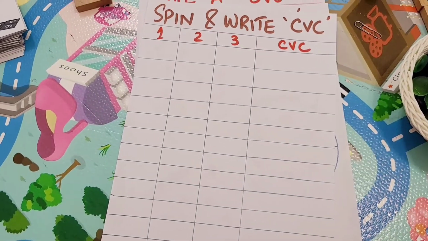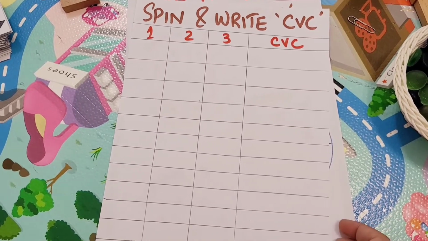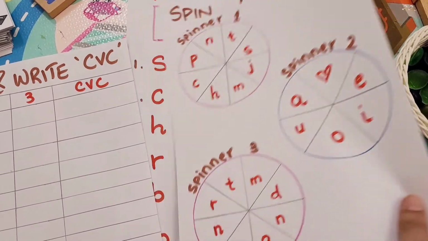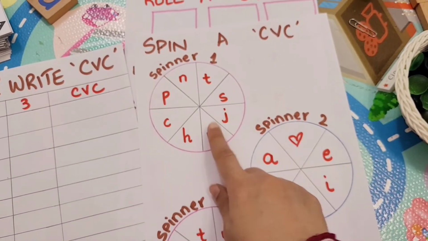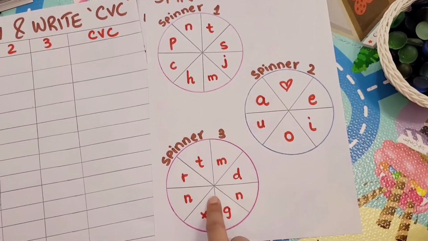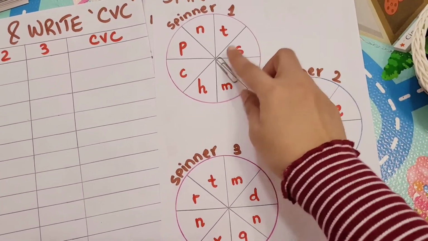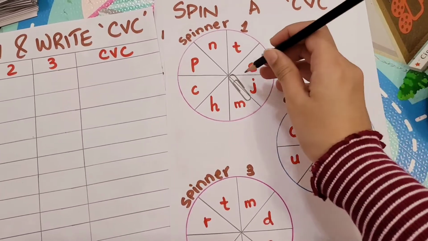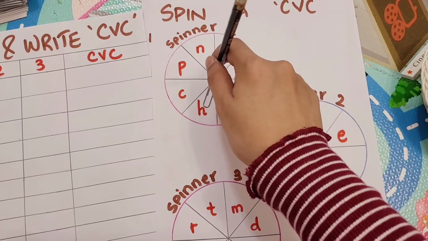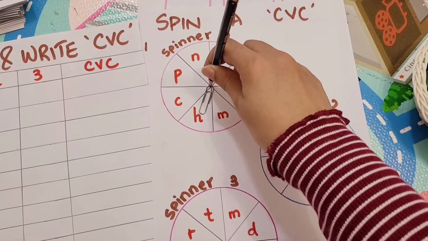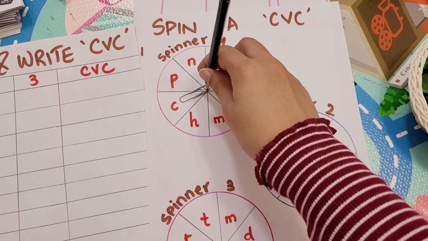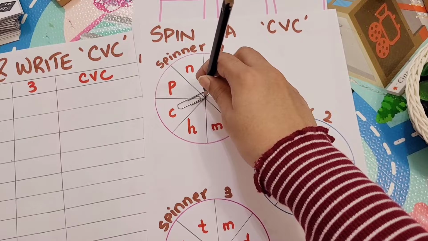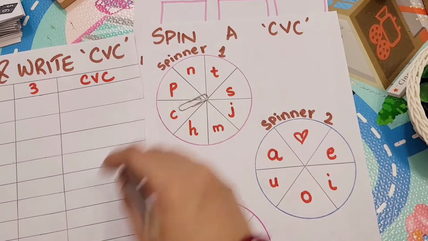The next game is spin and write. This is actually two pages. I have here spinners: spinner 1, spinner 2 and spinner 3. So how to use the spinner? You have this paper clip and a pencil. You will just put the pencil here and the paper clip, move this paper clip and it will spin. Anyway, wherever the pin lands, that is the letter that you are going to write.